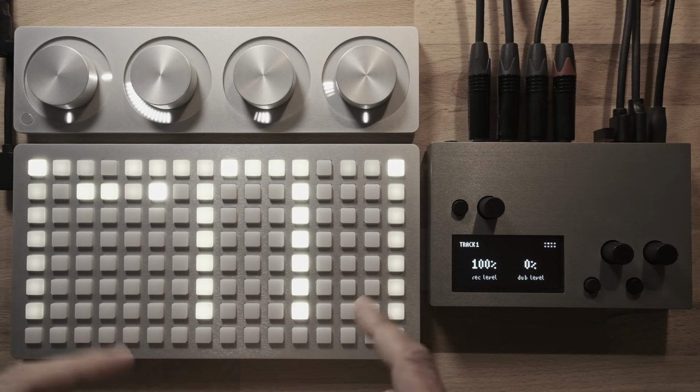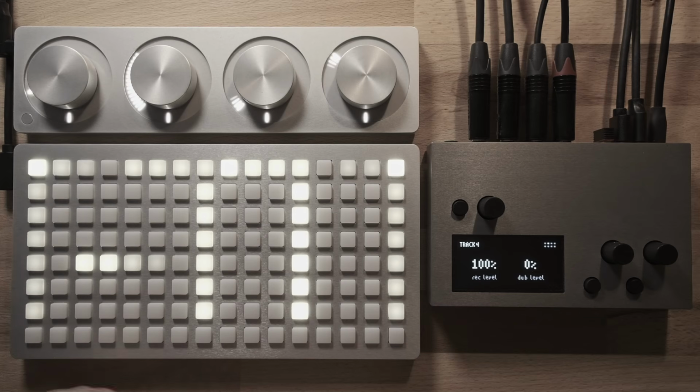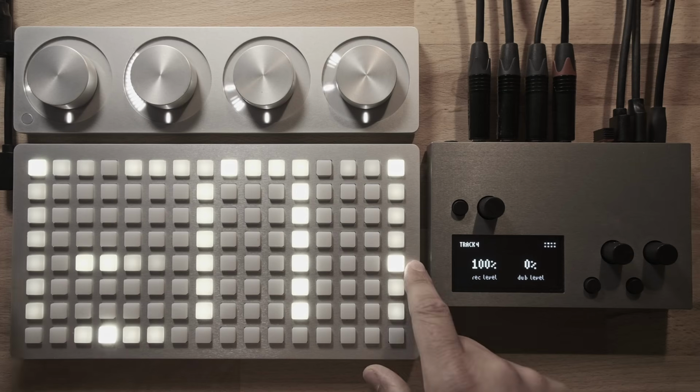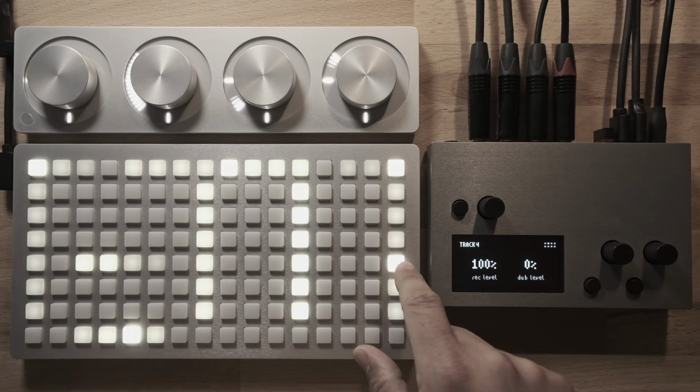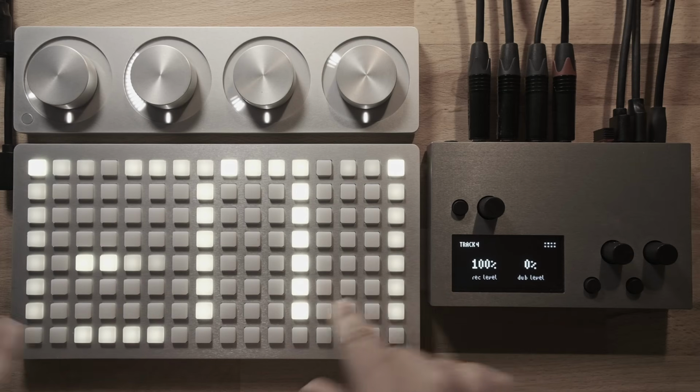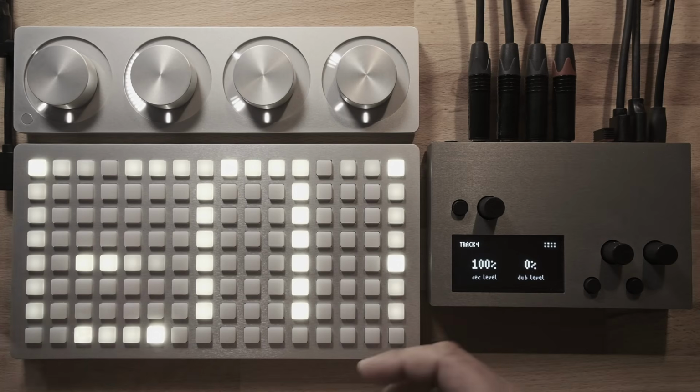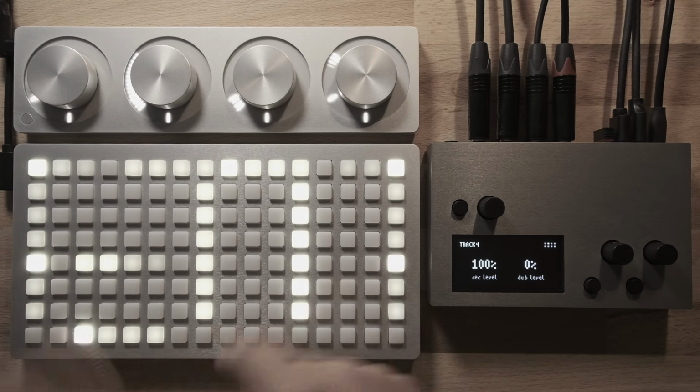So the first thing we're going to do is go through some basic recording. For that, I'm going to select a track. I'm going to make a small loop so we hear the results a bit quicker. And remember, recording is always tied to track playback, so a track needs to play, otherwise it won't record. And I'm going to toggle recording on. That means any incoming signals now will be recorded and played back.